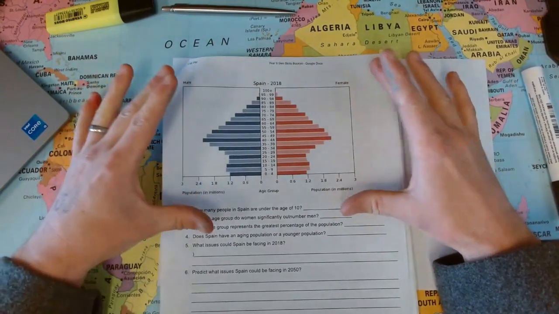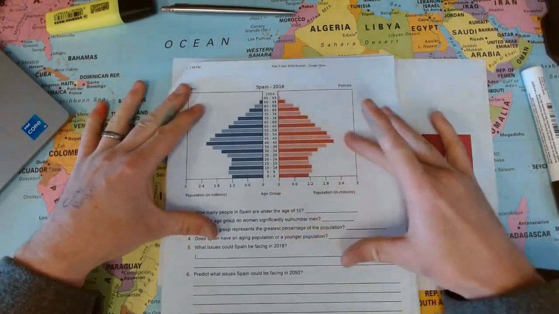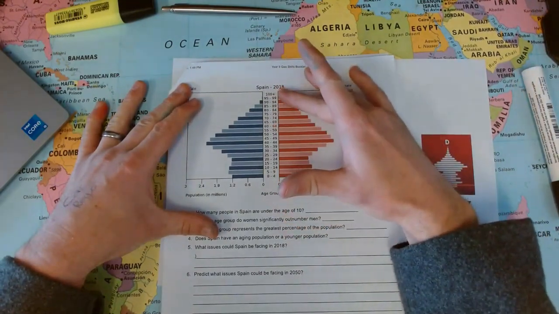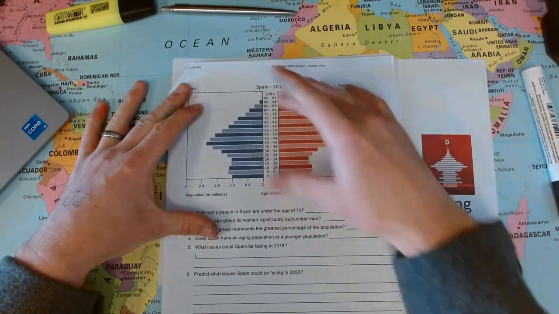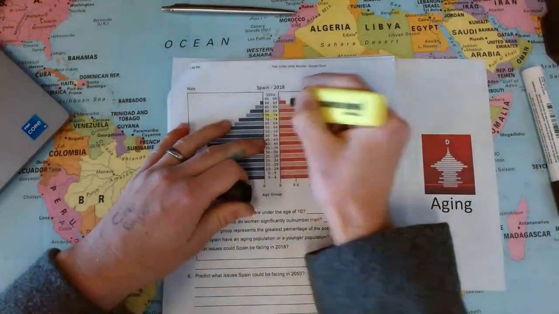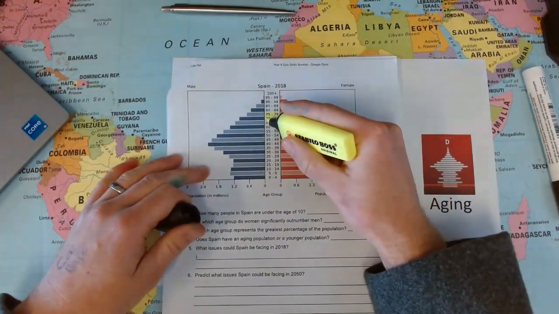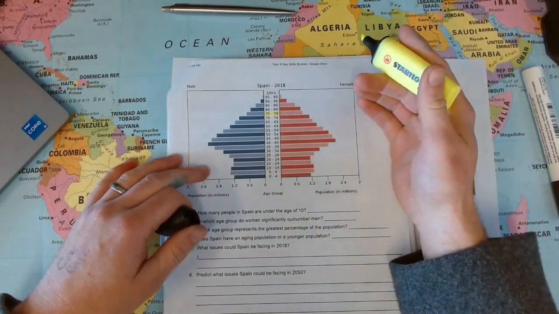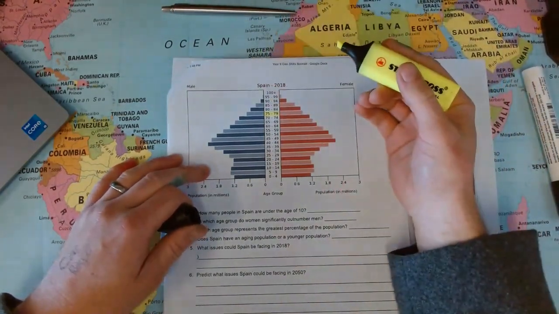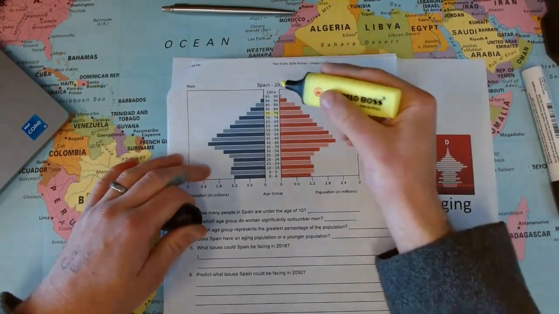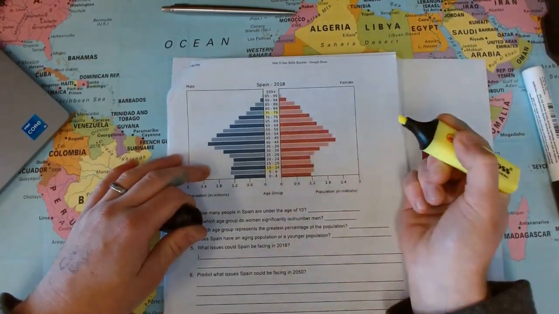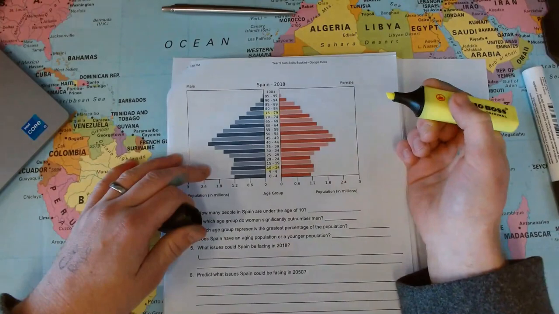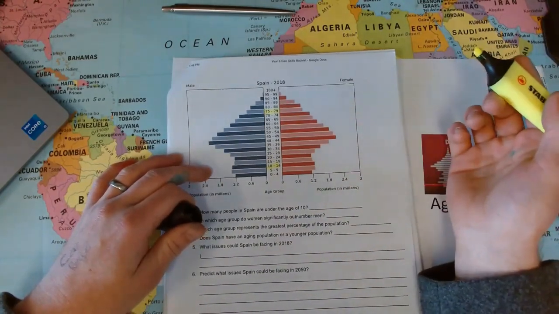It gives us a snapshot for that year of the current state of the population. You can see down the middle we have these different age brackets. This one, for example, I'll just highlight all the people who are aged 75 to 79. To the left are people who fall into the female column, and then the people on the right fall into the male column. And then the same down here, 10 to 14. And then we could compare which age group is bigger and which one is smaller.